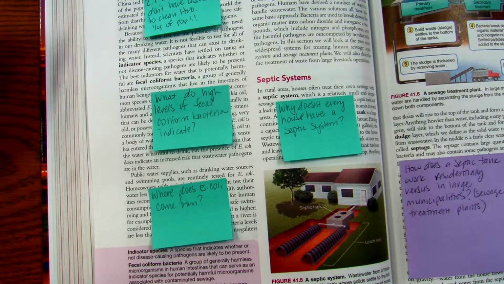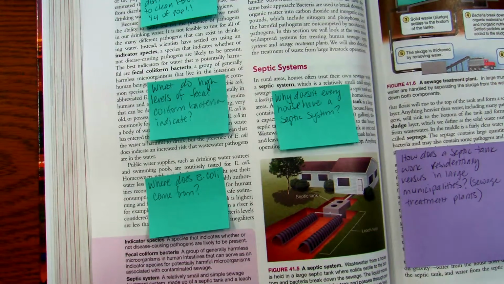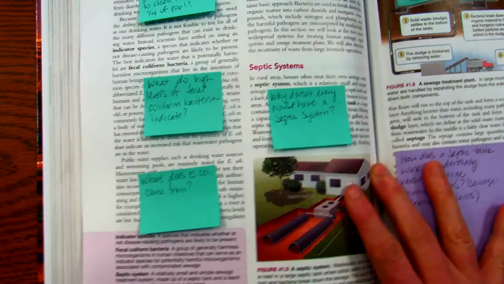And then where does E. coli come from? So E. coli, I'm sure you've heard of it, and it's often on strawberries and things that are imported from Mexico. But it is found in humans, so it is normal to have it in your body, but not in your stomach. So it's normally found in your intestines. But where does it come from? And then it's a form of coliform bacteria. So E. coli is a form of coliform bacteria.